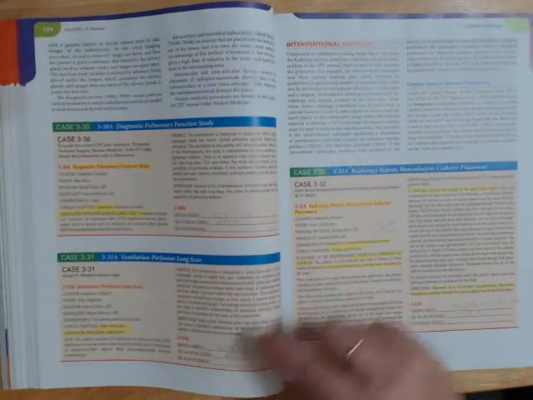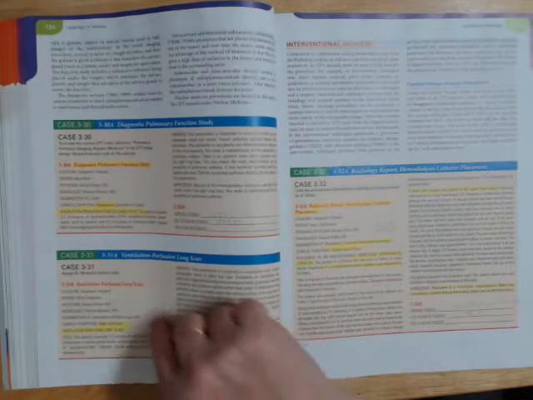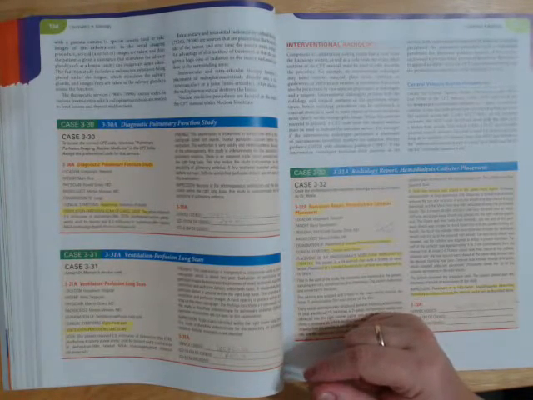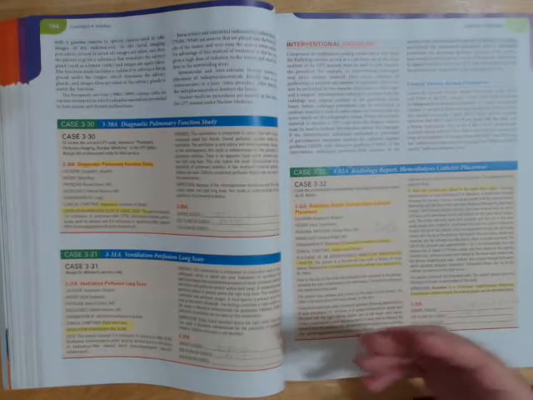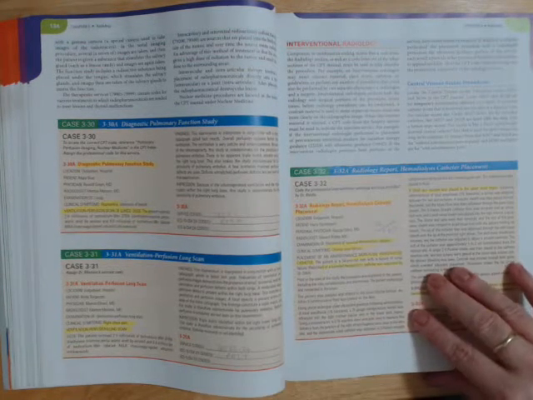31A, another ventilation perfusion lung scan. This is for right chest pain, right-sided chest pain. In the ICD-10 world, you will not be able to find a right side to chest pain. So don't kill yourself trying to find that. It's just chest pain.